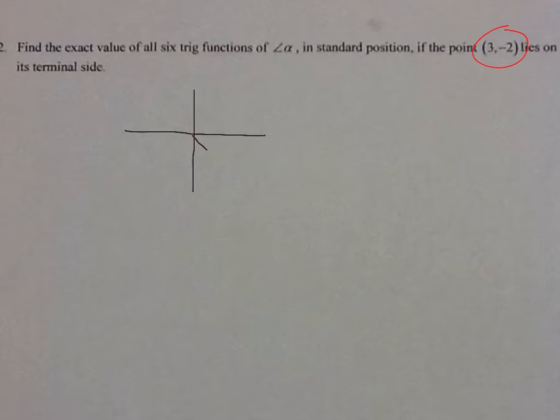So you're going to draw out in quadrant 4, and then you're going to draw up to the x-axis and create that right angle. And then this angle in here will be alpha. All right, that's actually my reference angle. So my x value is 3, my y value is negative 2. And I'm looking for that side there, which is the hypotenuse.